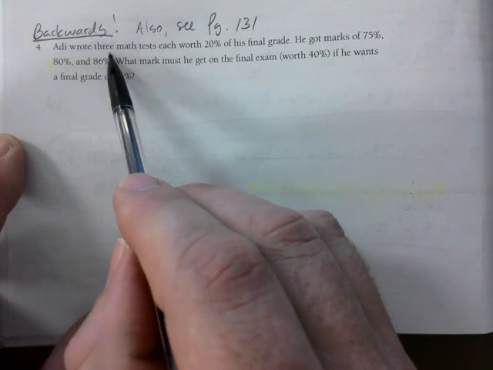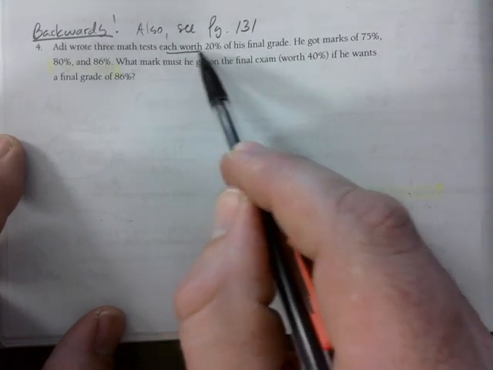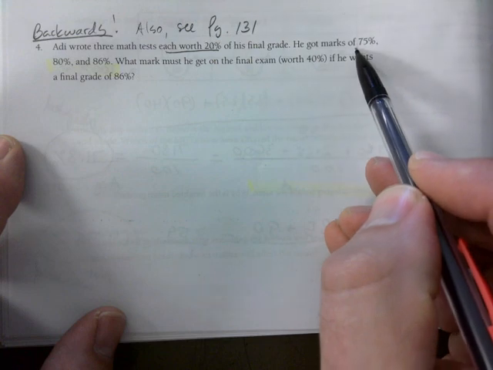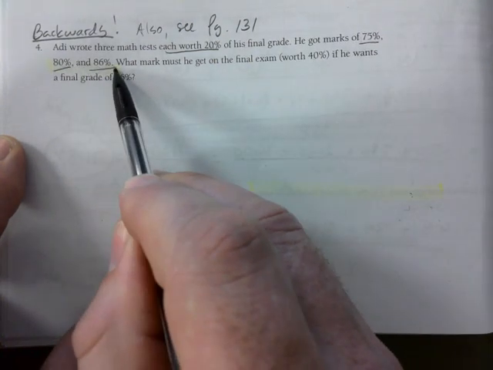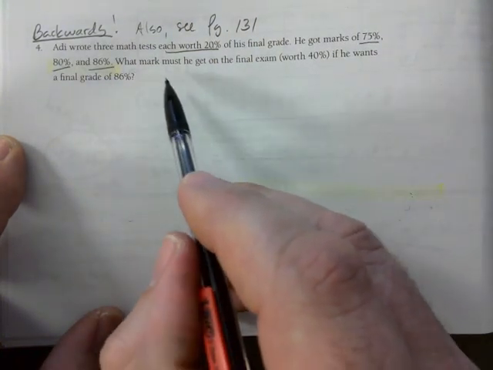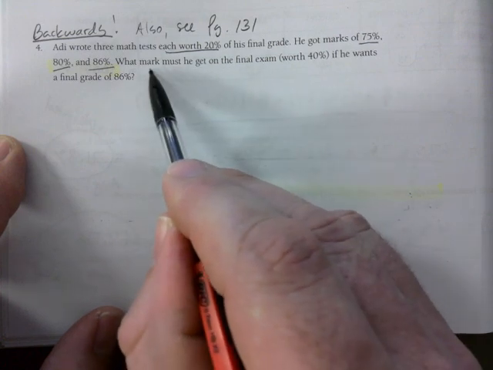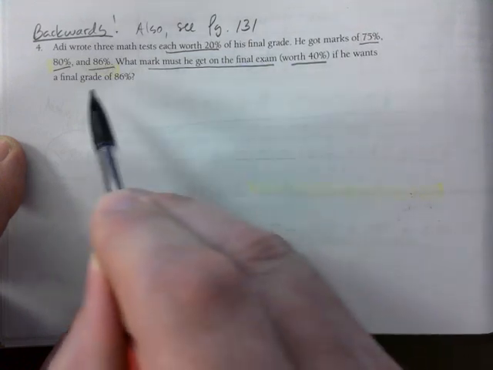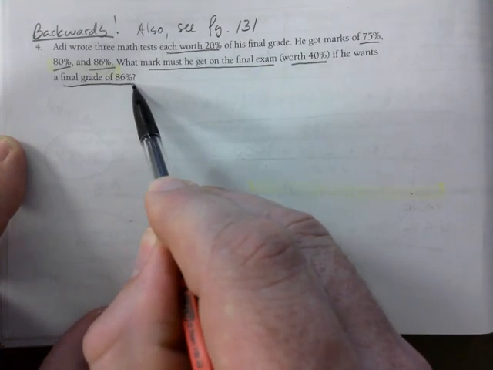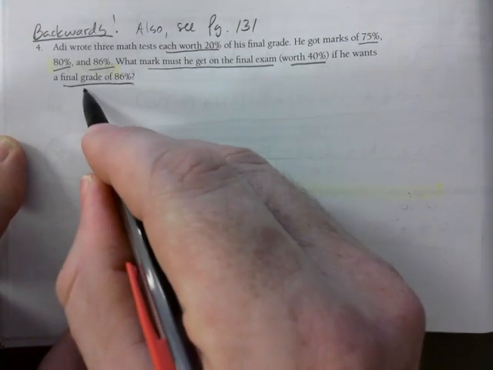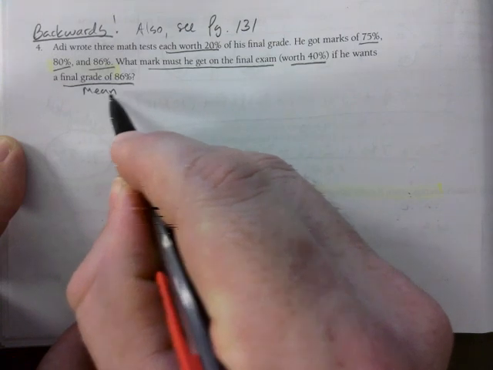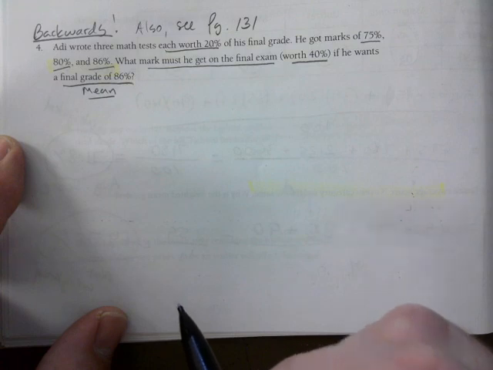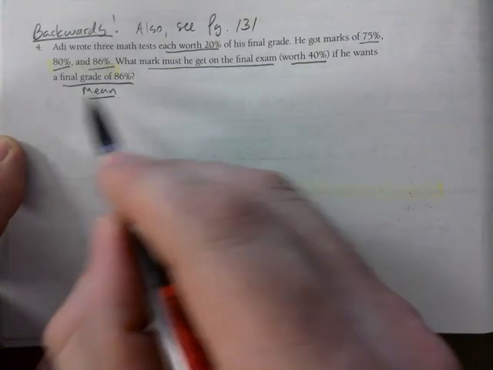Ready? Adi wrote 3 math tests, each worth 20% of his final grade. He got marks of 75, 80, and 86. What must he get on the final, right? What mark must you get on the final, which is worth 40%, if he wants a final grade of 86? Okay, this is the mean. You want this, right? You want the mean. So it's given. So can we just do this real quick?